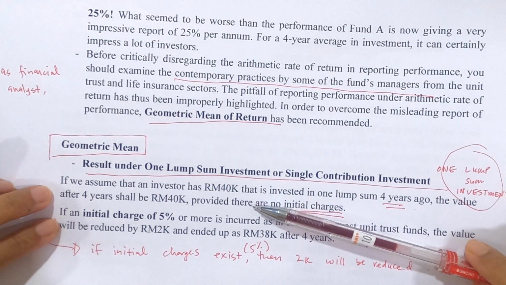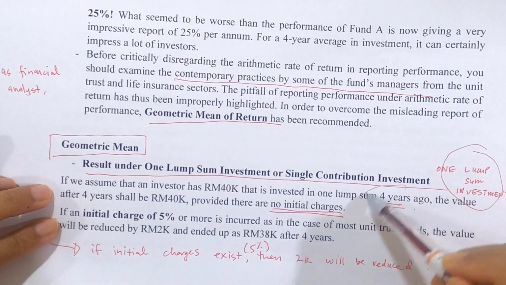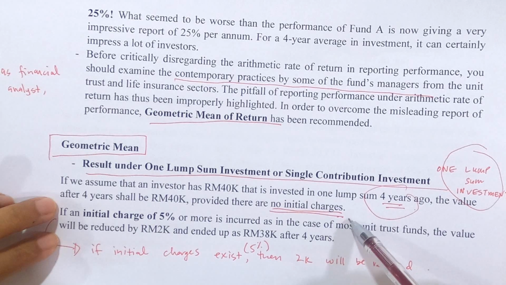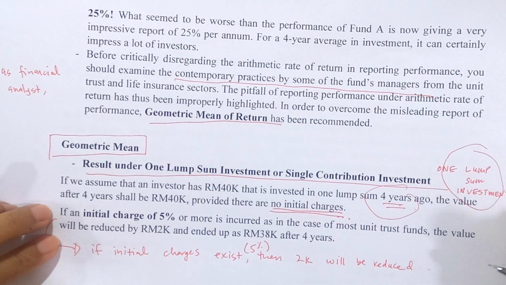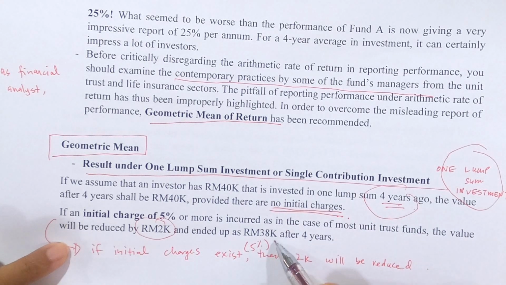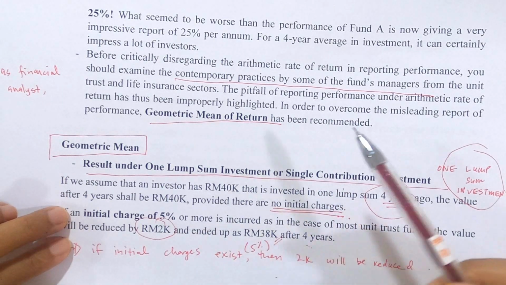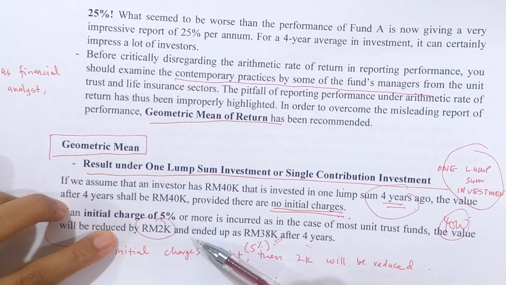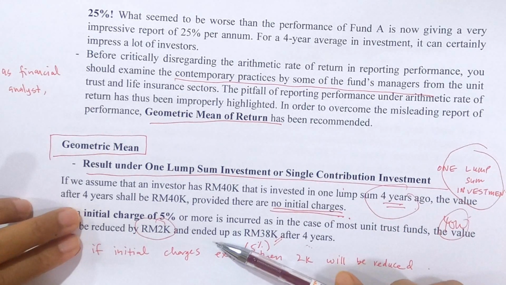Okay, if we assume that an investor has RM 40,000 and invested in one lump sum 4 years ago, the value after 4 years shall be 40,000 provided that there are no initial charges. Okay, if there is an initial charge of 5%, the value will be reduced by 2,000 and end up at 38k after 4 years. Which means if there is an initial charge of 5%, the 40,000 will be reduced by 2,000 because of the initial charge that the client has to pay.